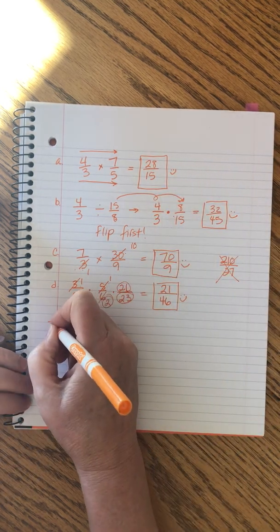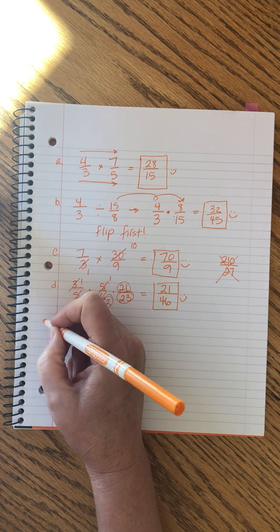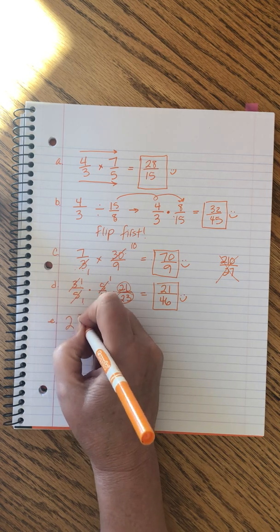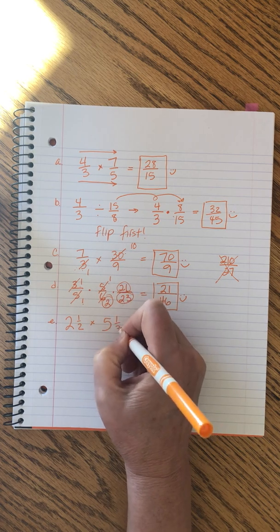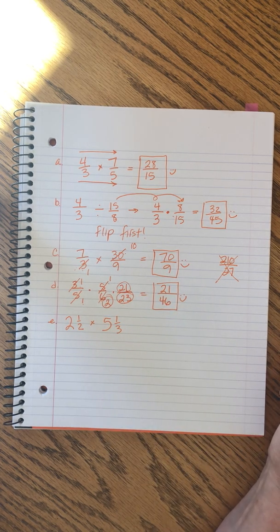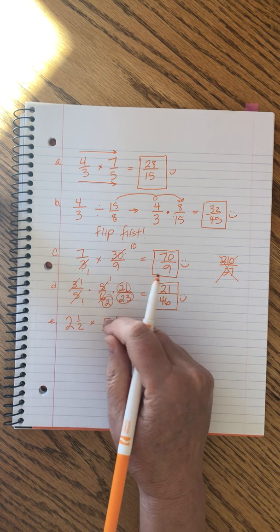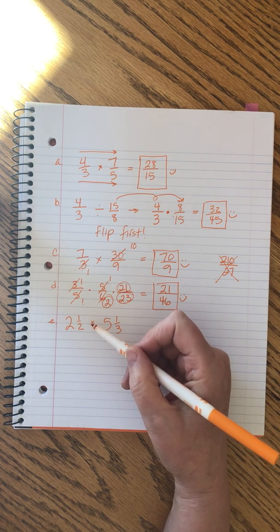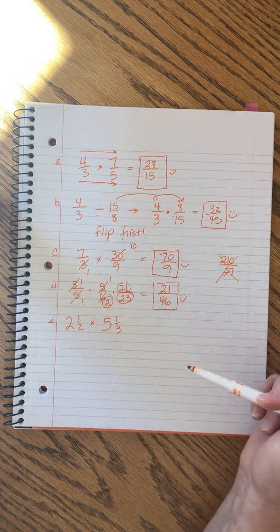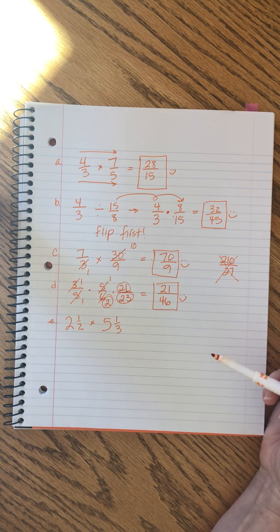Okay, E. Still in the same category. 2 1/2 times 5 1/3. Okay, I told you that sometimes in adding or subtracting fractions, it's okay if you want to leave them in mixed numbers. When it comes to multiplying rather, or dividing, which we're going to do in the next example, always switch it. Always switch it to an improper.